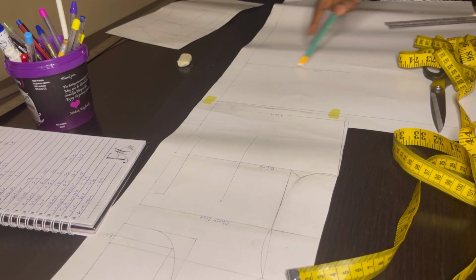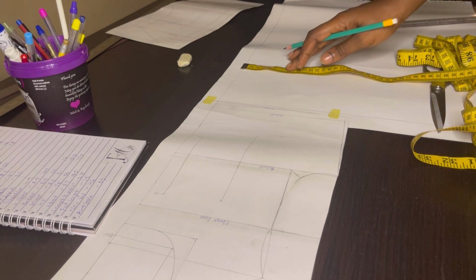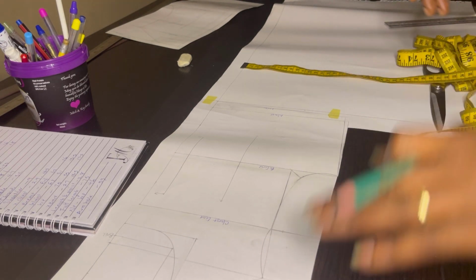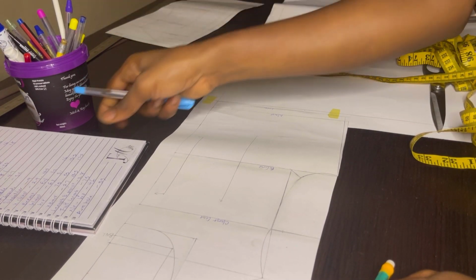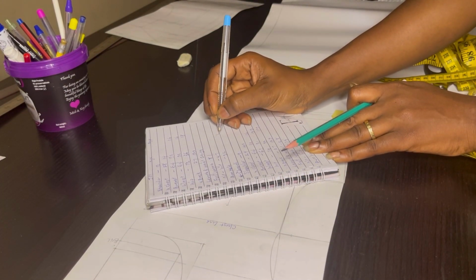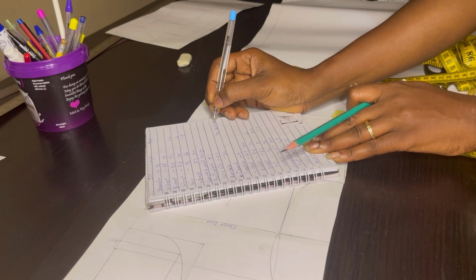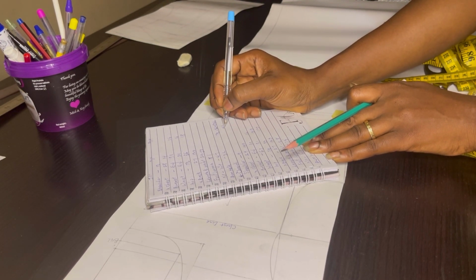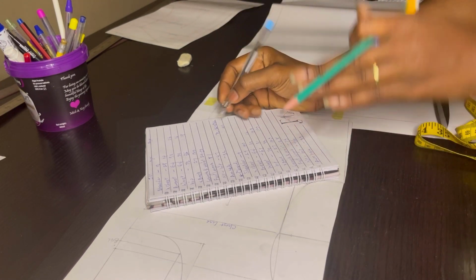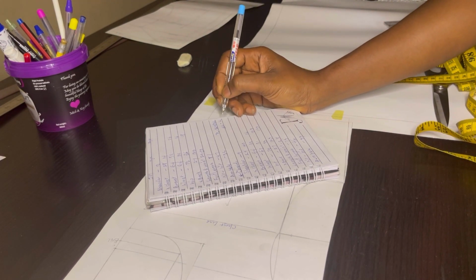So here I will input my hip measurement. To have ease at the hip, you will do half hip plus 6 cm. The hip is 72, half is 36, plus 6 cm, which is 42. So 42 divided by 2 for the half is 21.